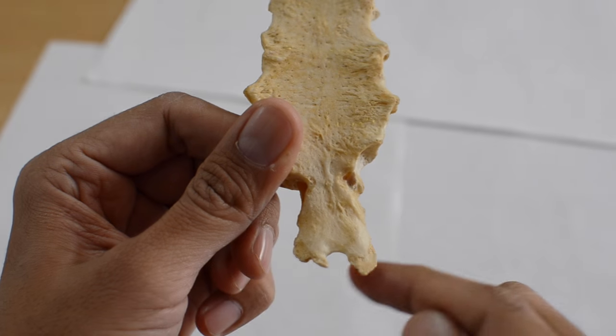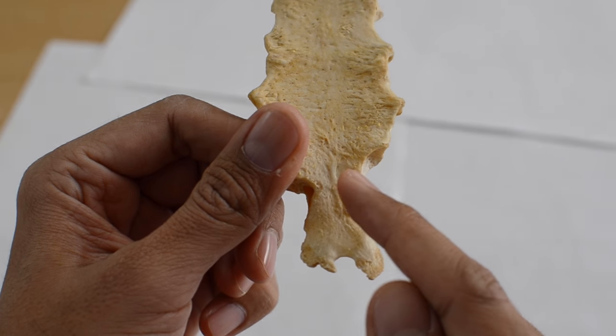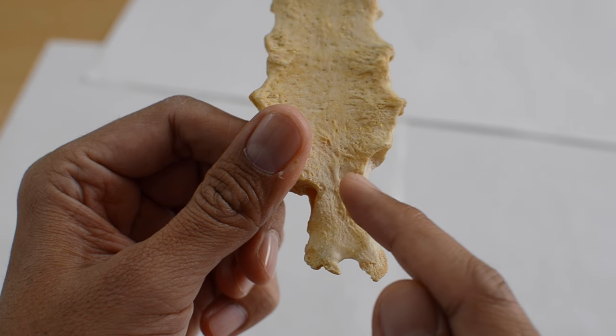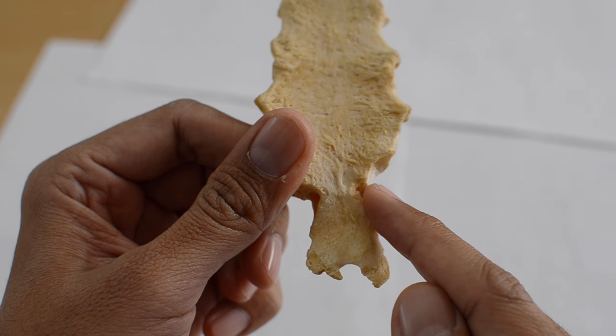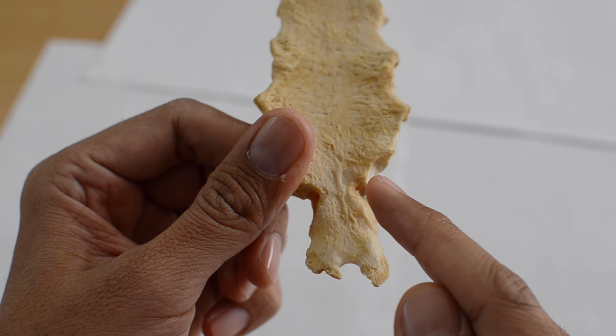Now last is xiphoid process or metasternum. It is representing tip of the short sword, and it is the most variable part of the sternum both in terms of size and shape.